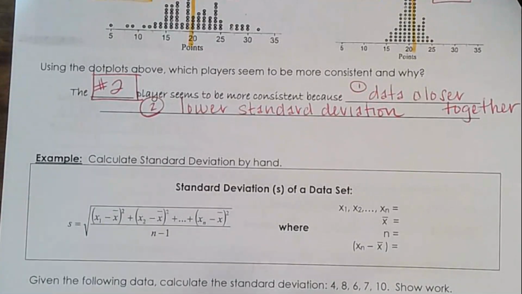Questions on those? It'd be good to know both reasonings, okay? Because maybe on your test, I'll list out statistics and ask you who's more consistent. Maybe I'll give you a picture of a graph and ask you who's more consistent, okay?